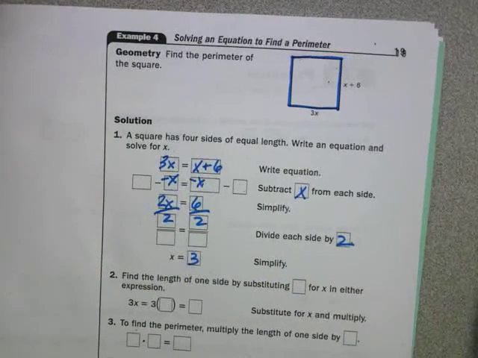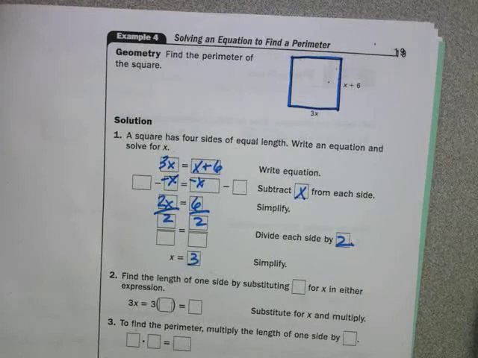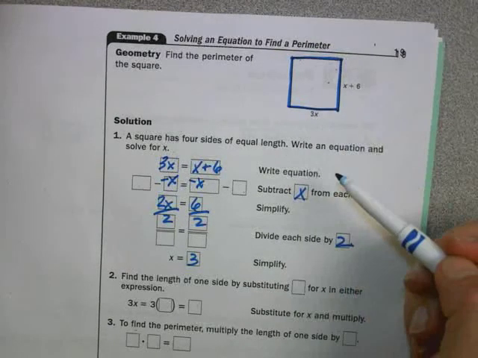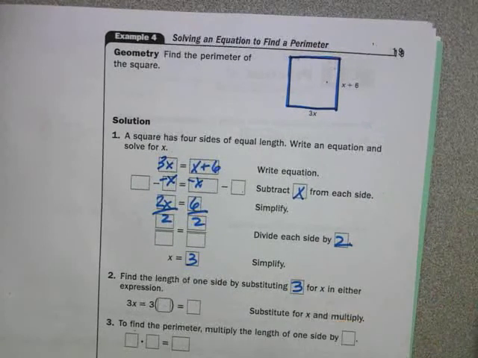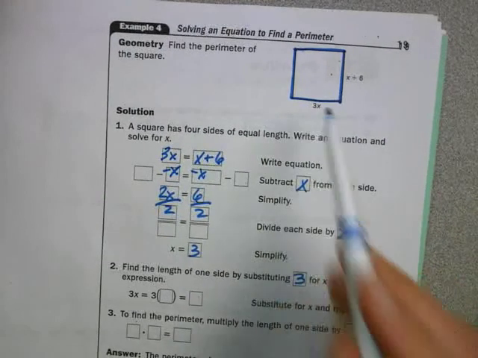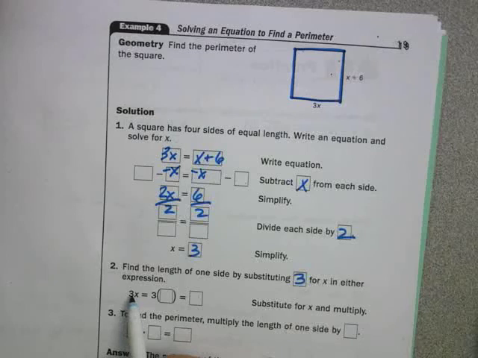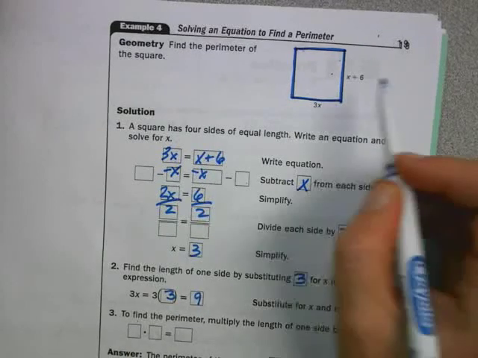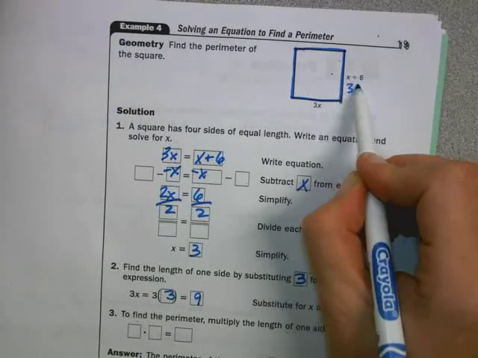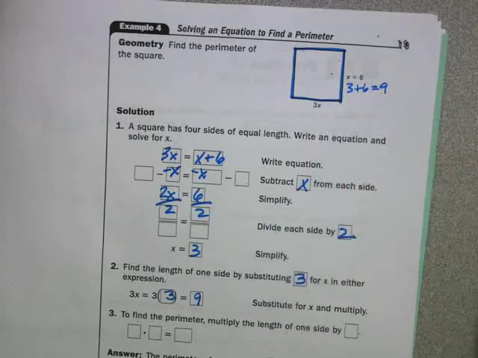So I need to take that and plug it into one of these two guys. It doesn't matter which one because it's going to be the same length. If I plug 3 in for x to either one, let's say I plug it into this 3x. 3x is now 3 times 3, which is 9. Don't believe me that it would have worked? What if I had plugged it in here? 3 plus 6 equals 9, right? So the square has a distance of 9 on each side.